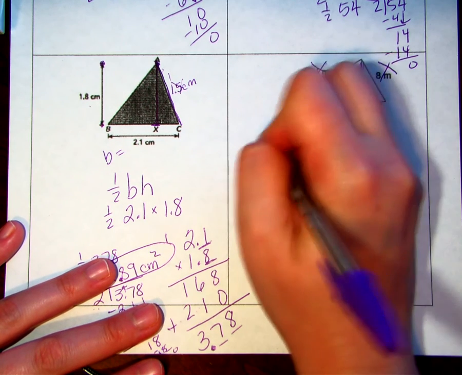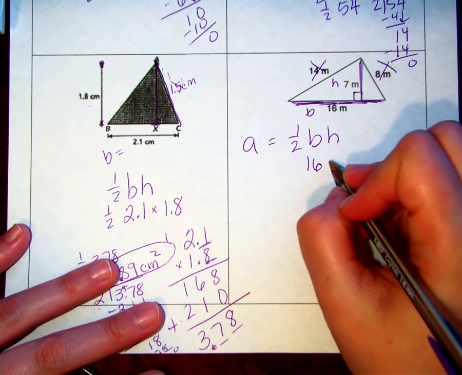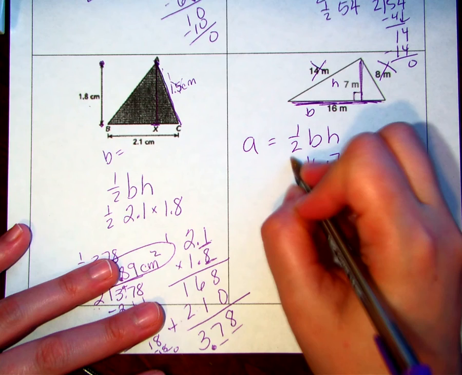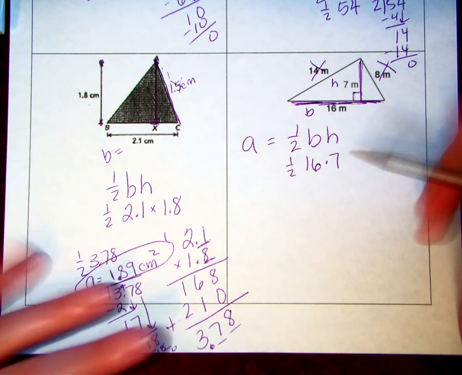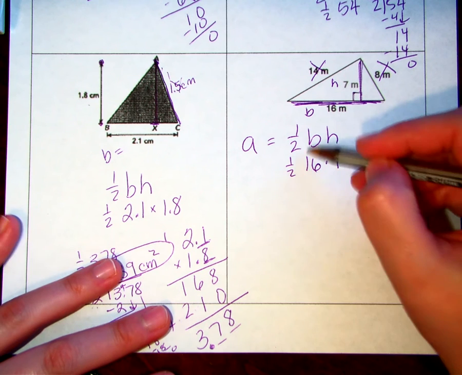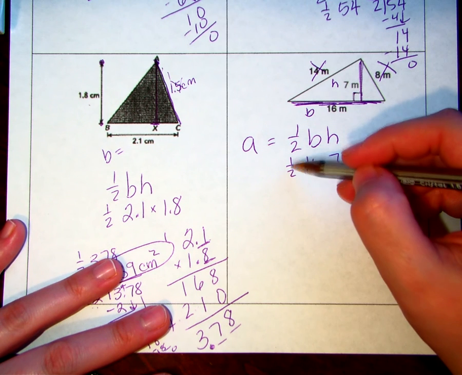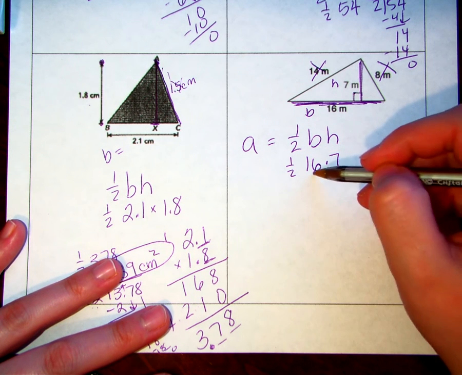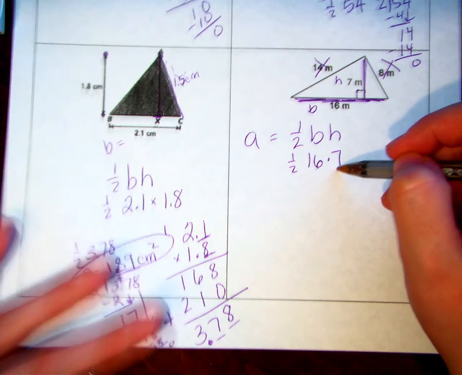1/2 base times height. Your base is 16. Your height is 7. Now, sometimes with these, if you want to, you could do a little bit of mental math too. So instead of multiplying those two numbers first, you could think, well, I do have to divide by 2. So is there one of these numbers easy to divide by 2 right now?